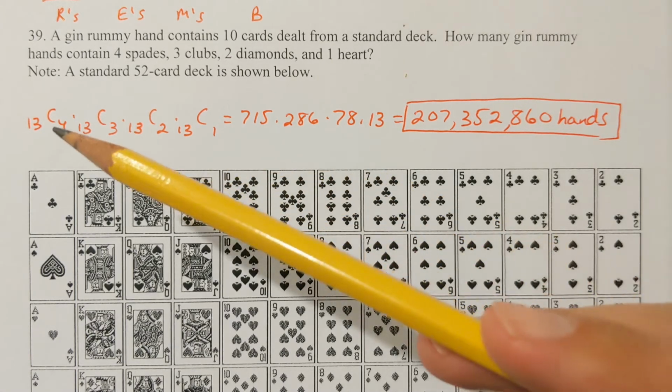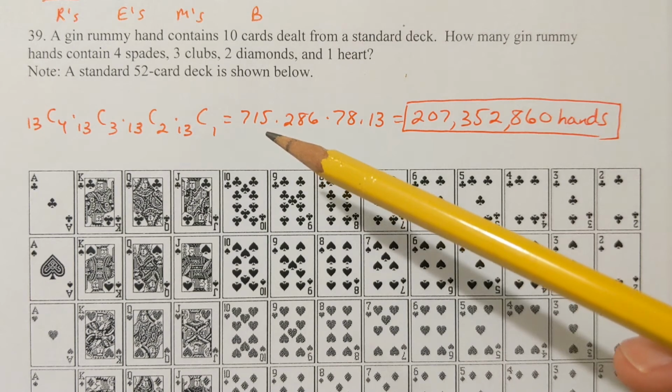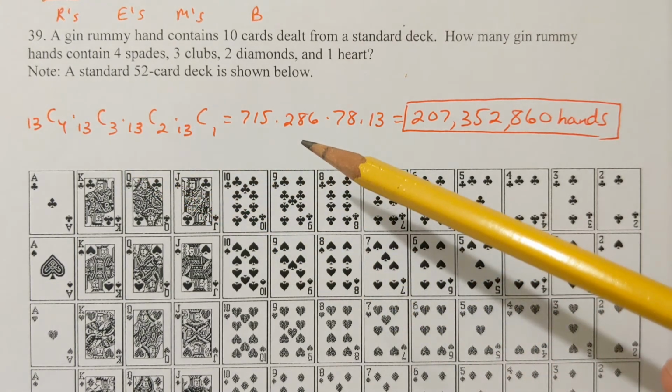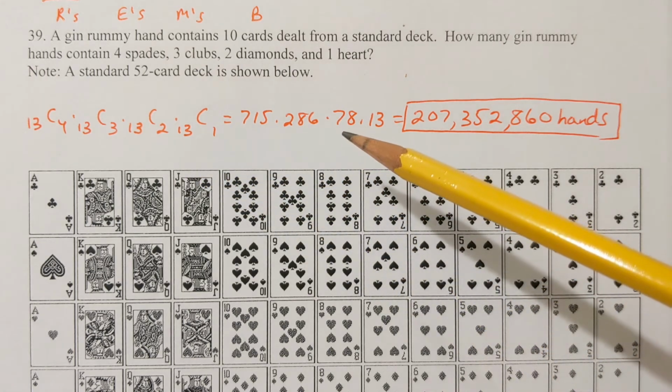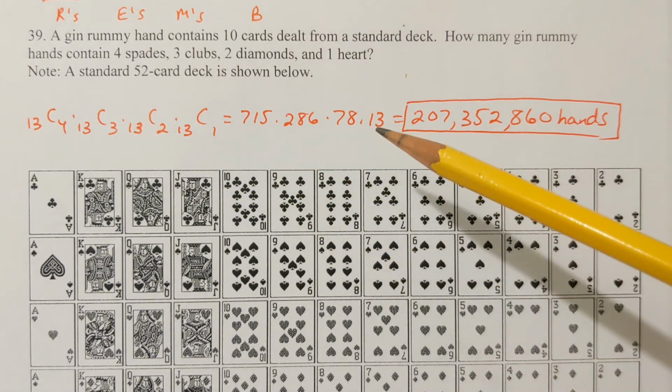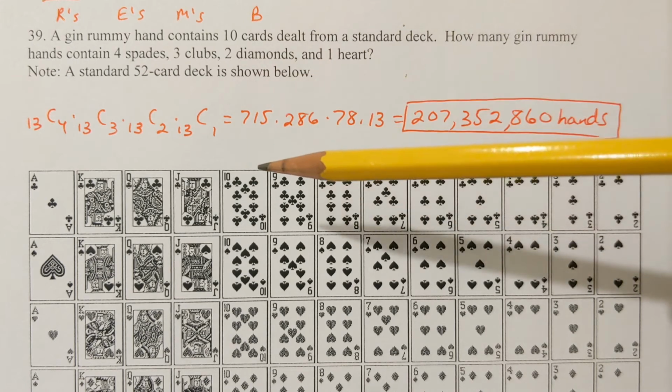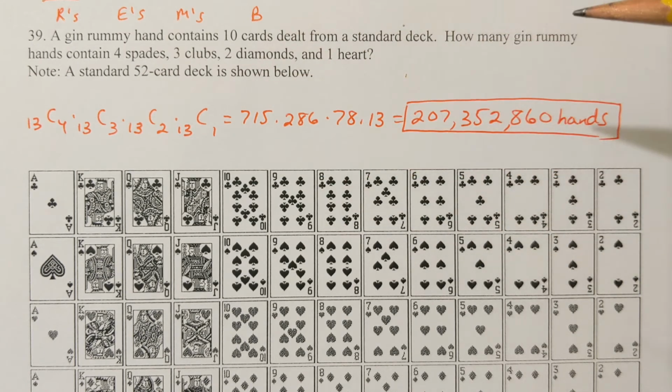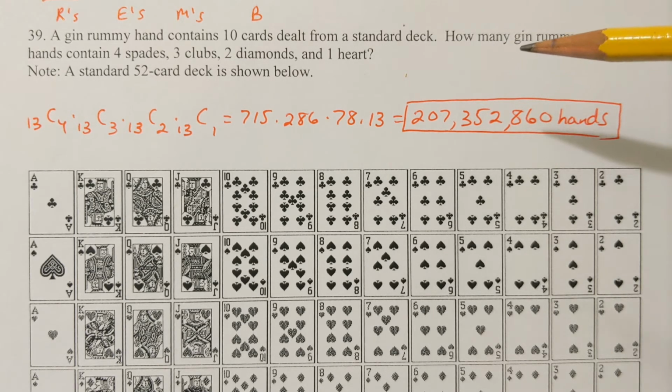Well, 13 choose 4 is 715. 13 choose 3 is 286. 13 choose 2 is 78. 13 choose 1 is 13. By the way, n choose 1 is always going to be n, which I think should make sense. I mean, if you got n items and you can only select one, well, you got n choices there.